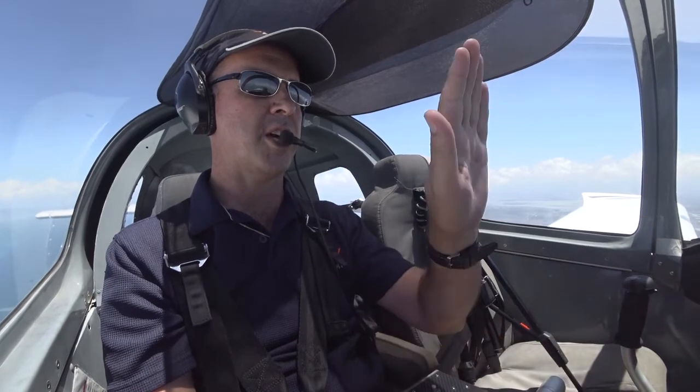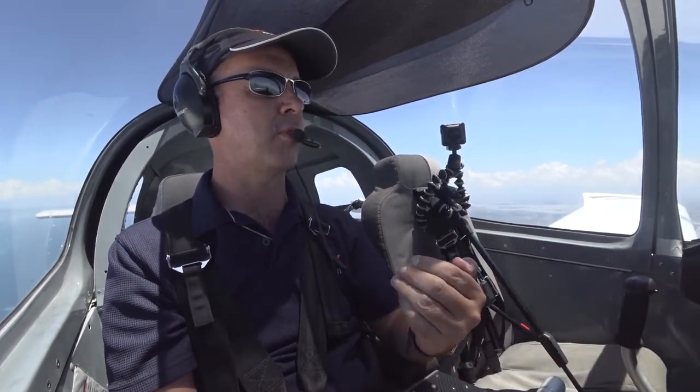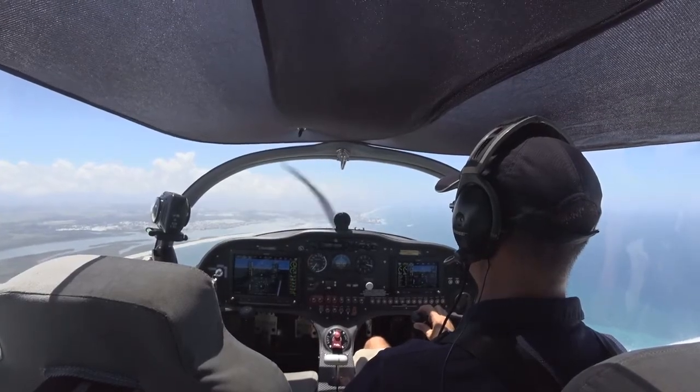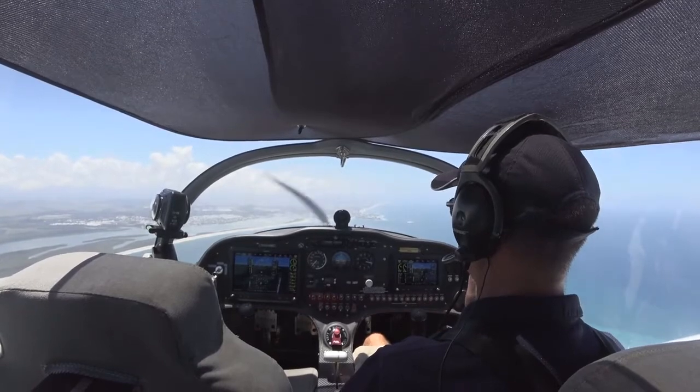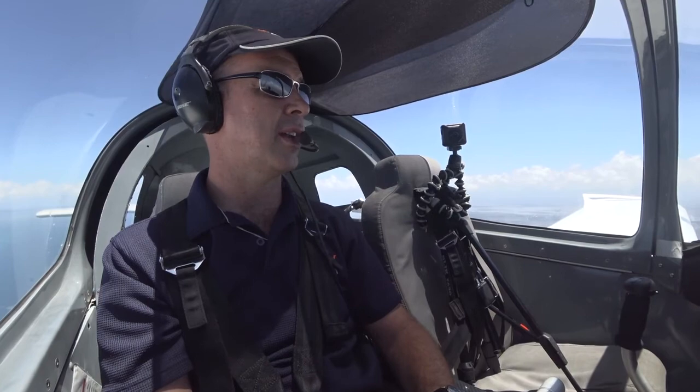So if the nose wants to pitch up, or the control column or control stick wants to move rearward, we need to use down trim to get rid of that pressure. And there we go. We have no more pressure on the stick, and the aircraft's trimmed for level flight. And there we go, it makes the pilot's job a lot easier to fly the aircraft.